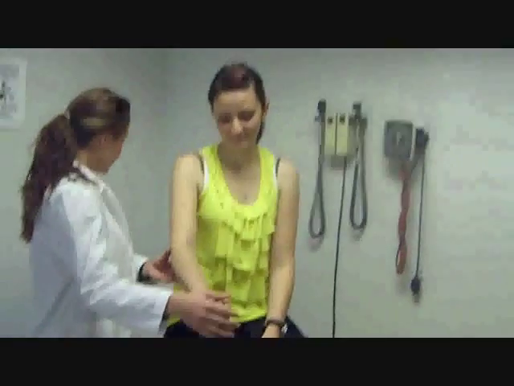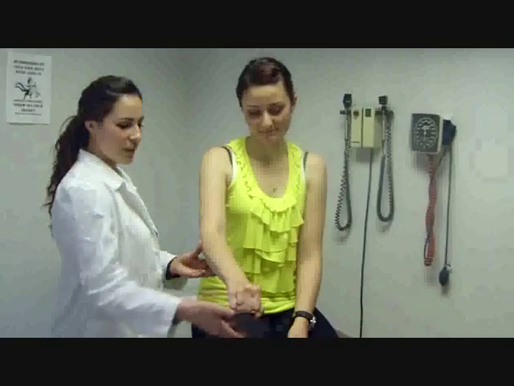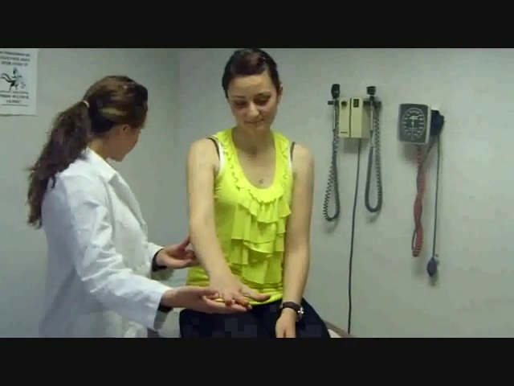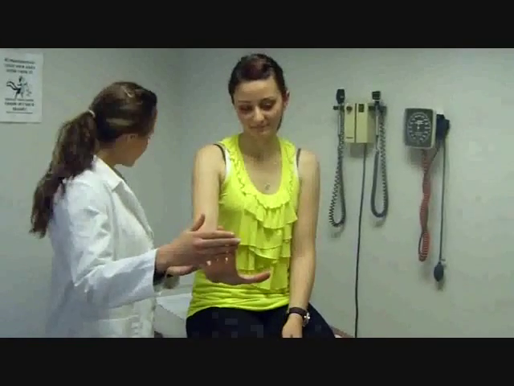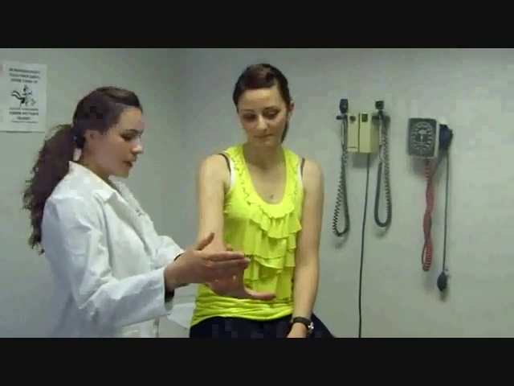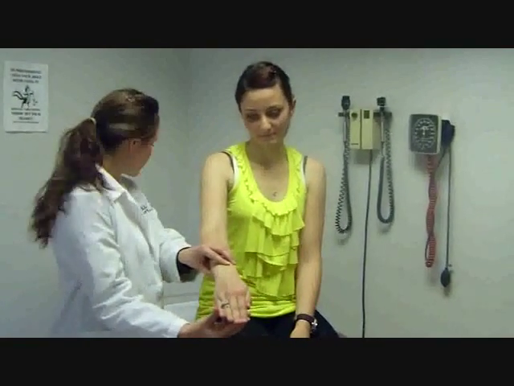Full range of motion of the fingers and thumb enables the client to perform ADLs and activities requiring fine motor skills such as carpentry, needlework, drawing, and painting. So first we're going to start with making a fist. This is flexion, and extension is straightening out the fingers. Hyperextension: bend the fingers back. And abduction is spreading the fingers apart. And adduction is bringing them back together.